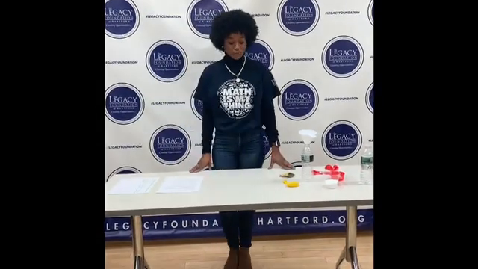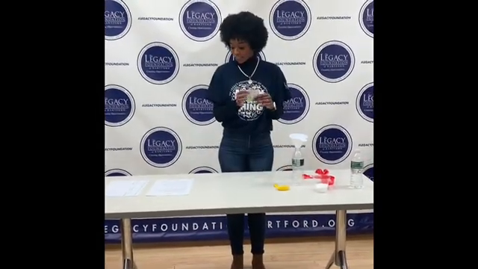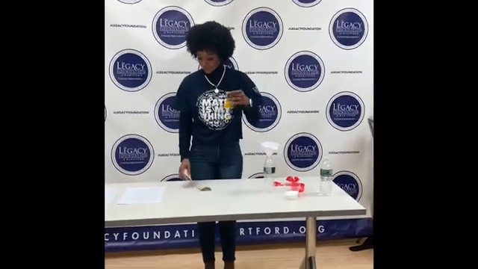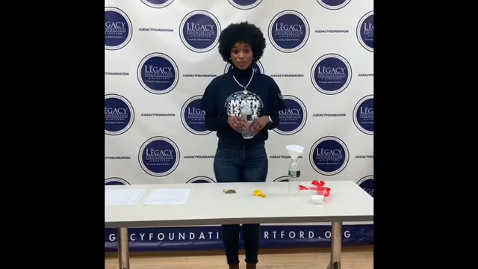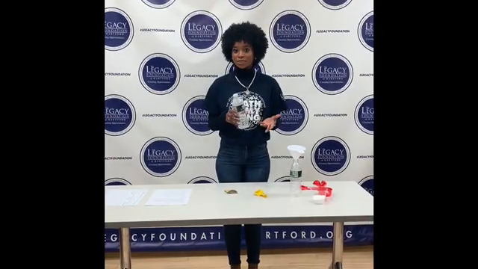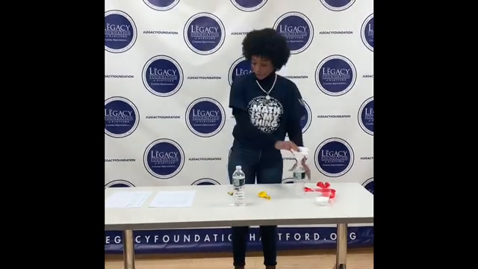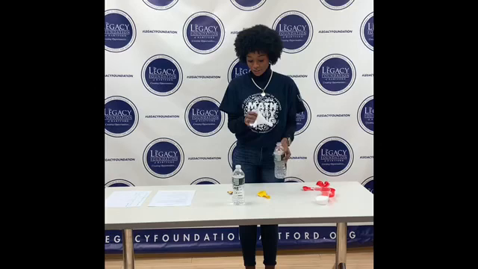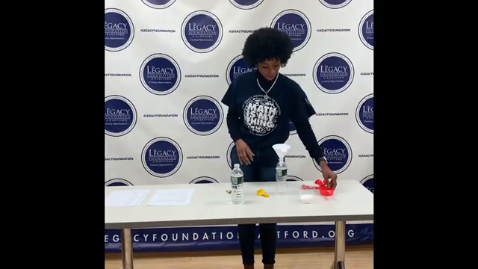So the materials that we will be using today are yeast. This is dry yeast. A balloon. We will be using warm water. Please do not use hot water. I did that and the experiment did not turn out correctly. So you want to make sure you use warm water, and you can get this from the sink. You will need a water bottle. I'm using a funnel just to make things a little bit easier. Sugar and a measuring cup.